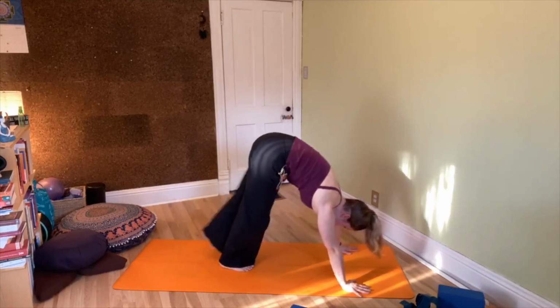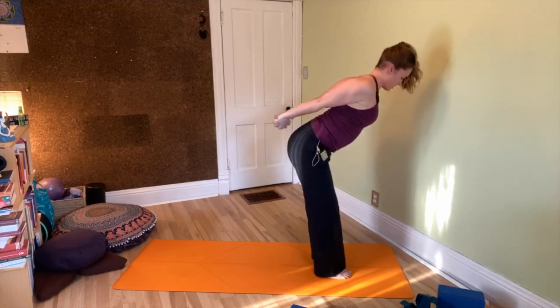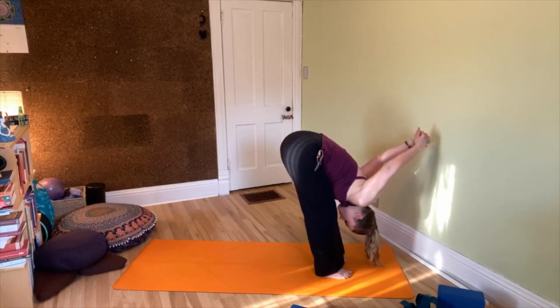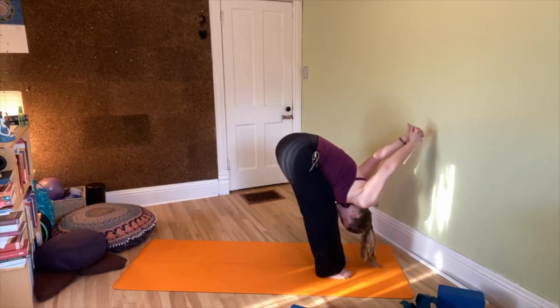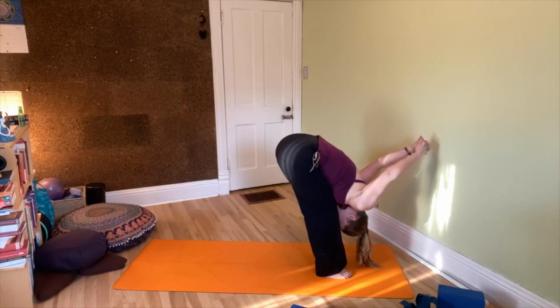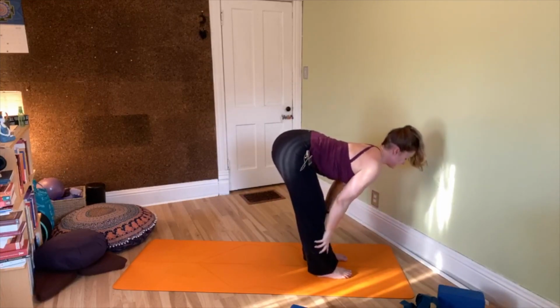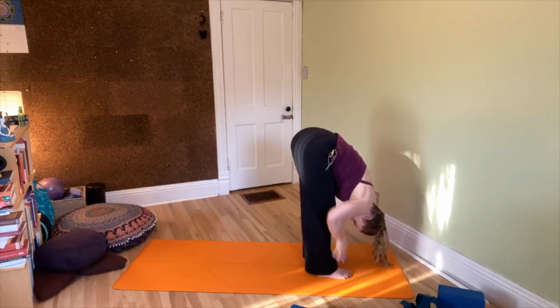Half lift at the top. Interlace hands behind the back again, or grab our strap or towel. Exhale to fold. Hands raise away from the low back. Inhale back to a half lift, hands to knees or shins. Forward fold. Raise all the way up, hands overhead.